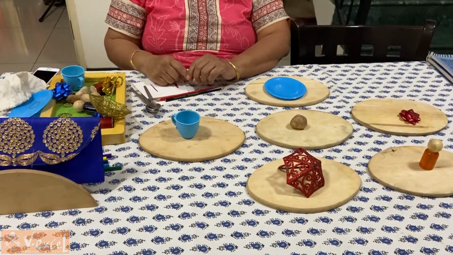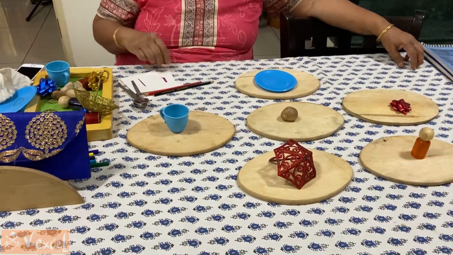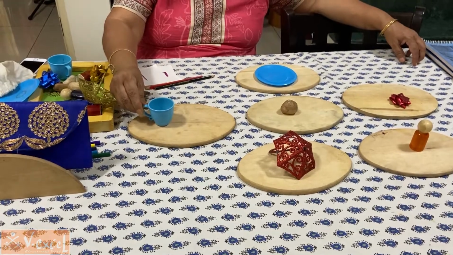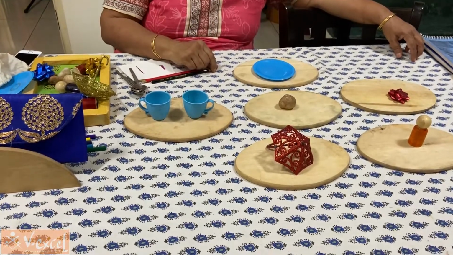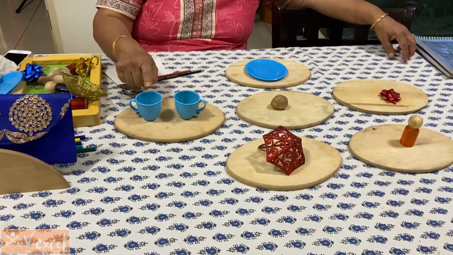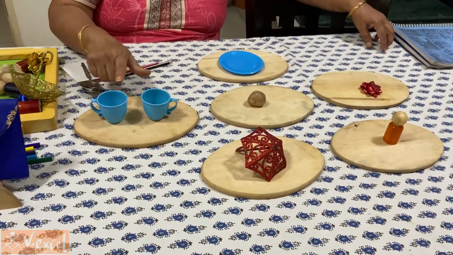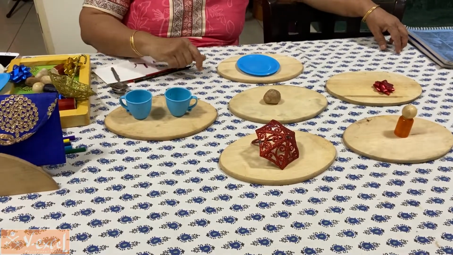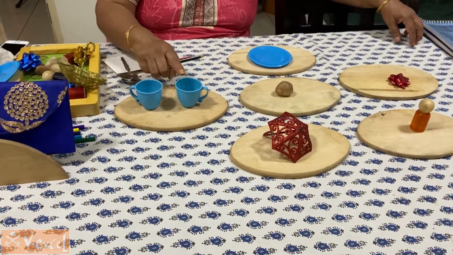Now to introduce the number 2. Once the child is thorough with 1, you say, this cup is for mama and this cup is for baby. 1 and 2. 1 and 2. 2 cups.